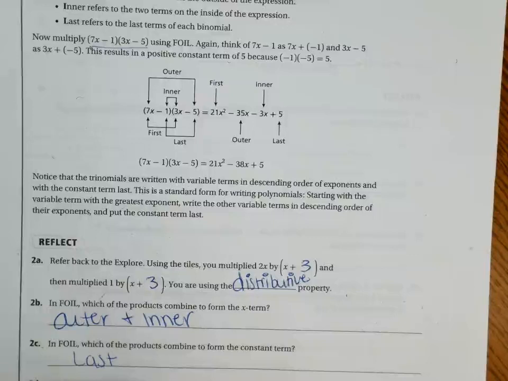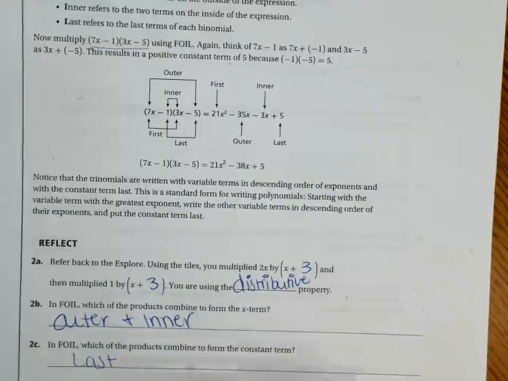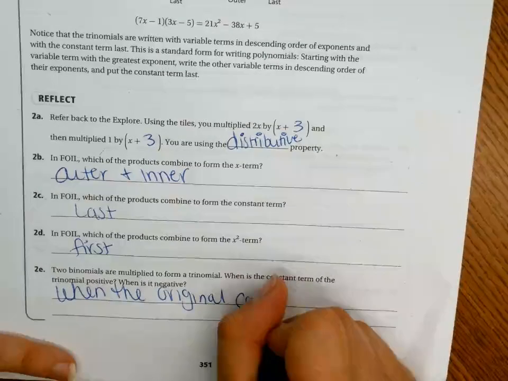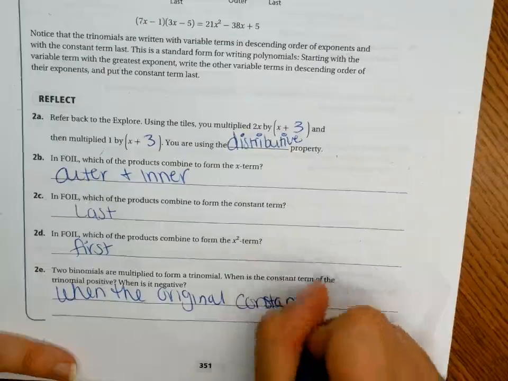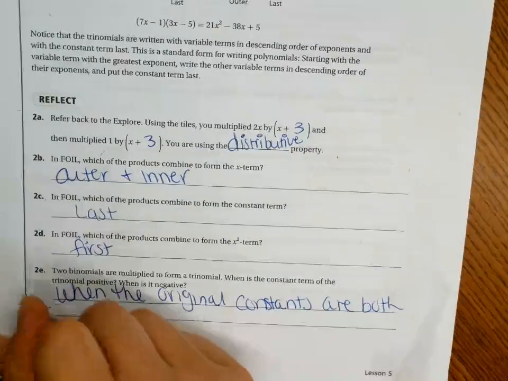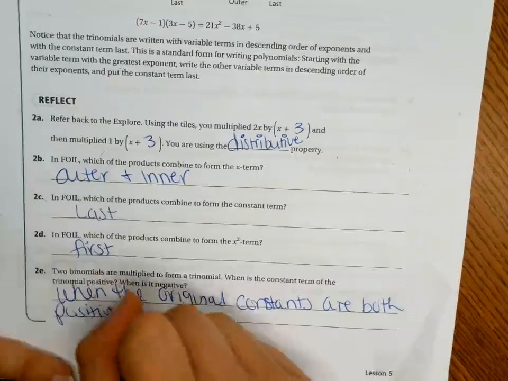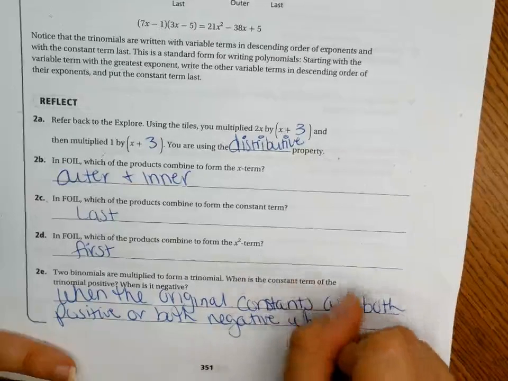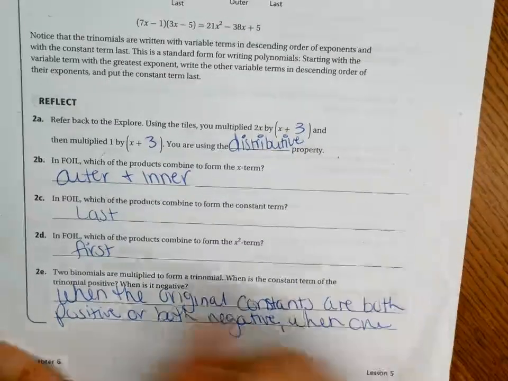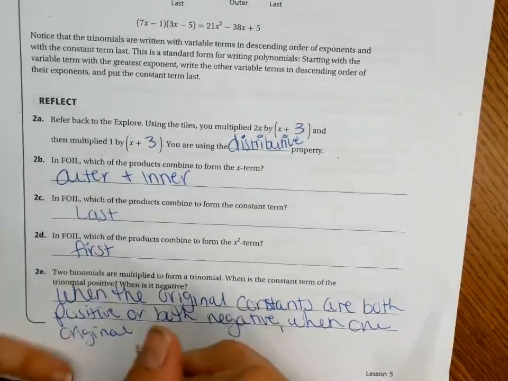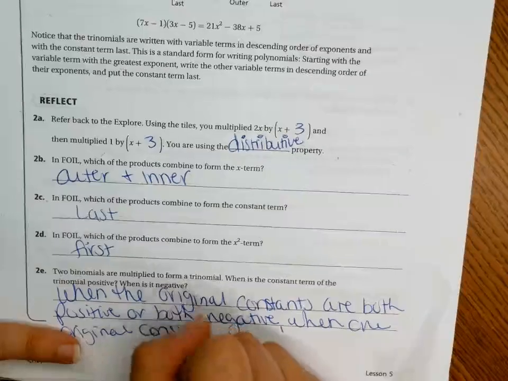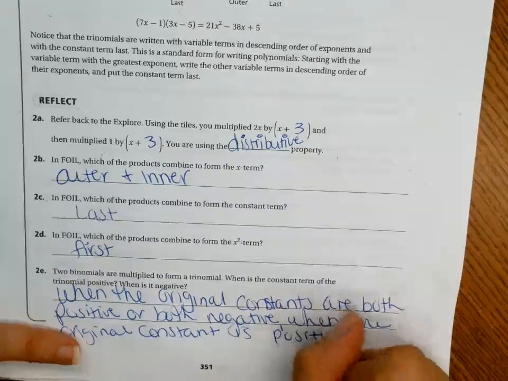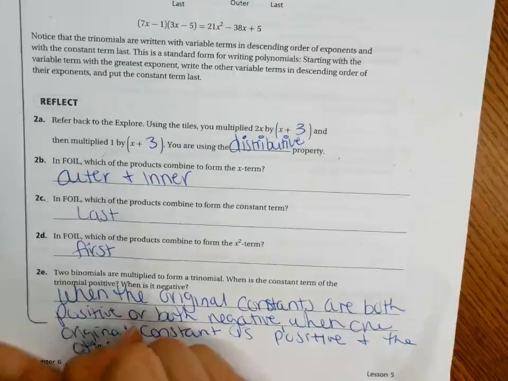So when the original constants are both positive or both negative, the constant term is positive. When one original constant is positive and the other is negative, it is negative.